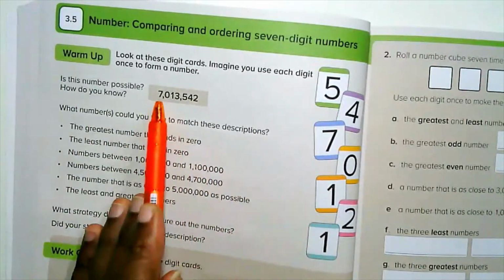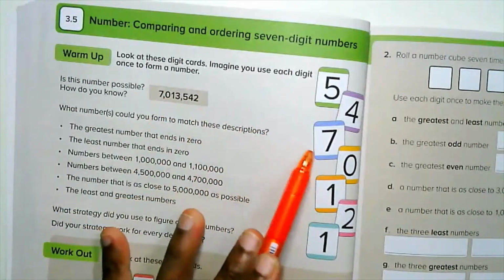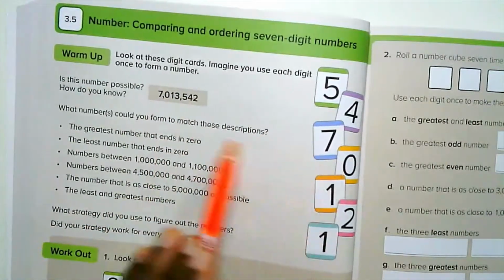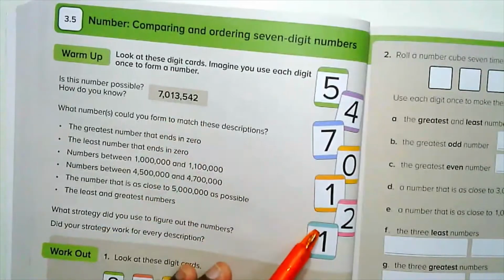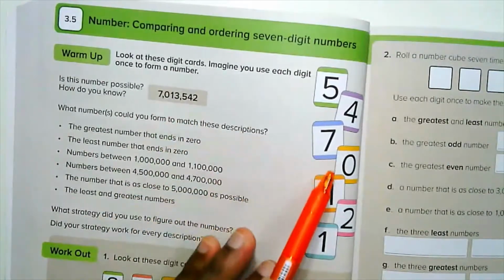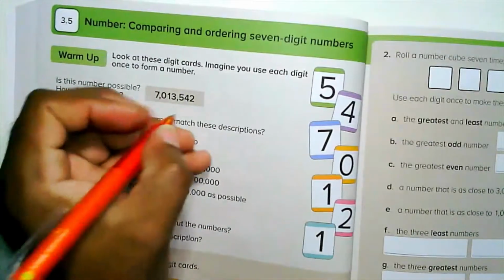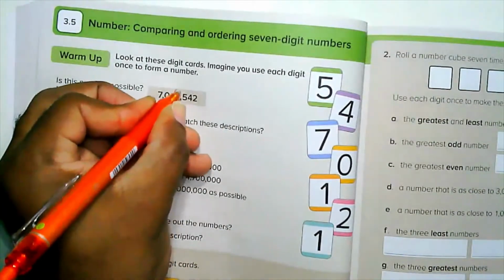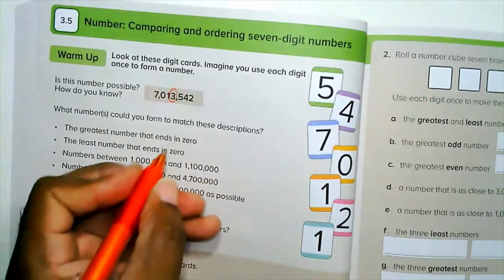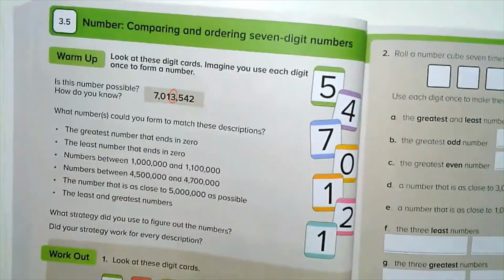We have the 7, we have the 0, we have the 1, 3. There is no 3. So this number is impossible.